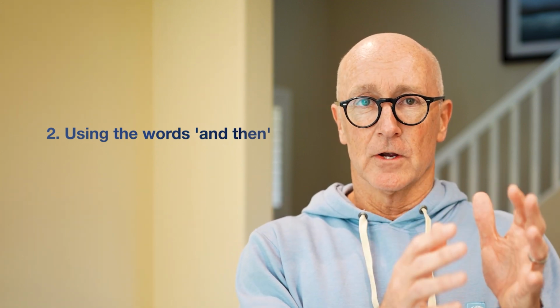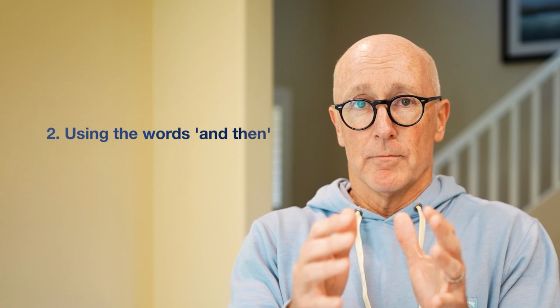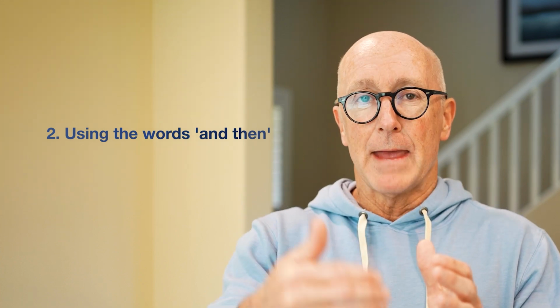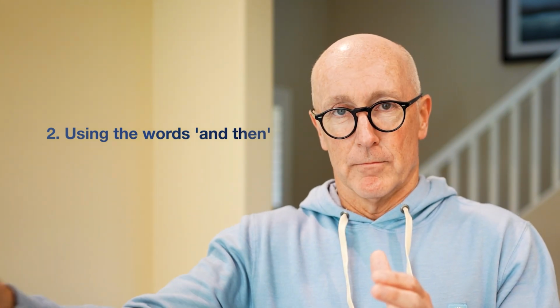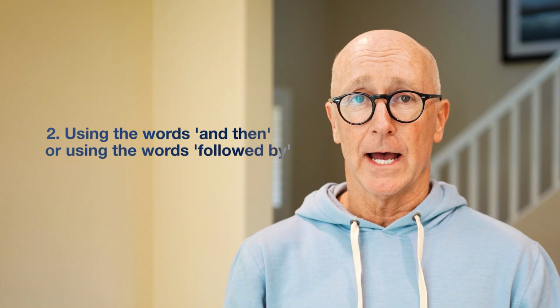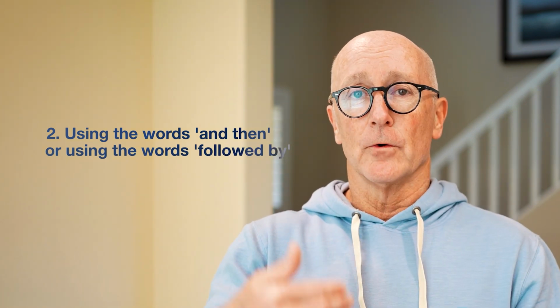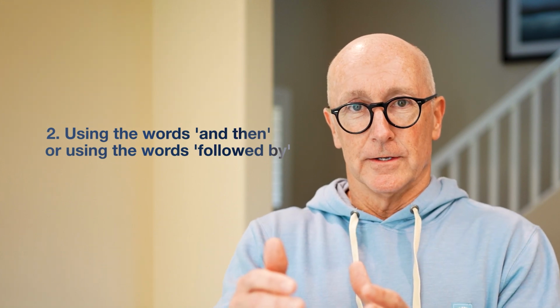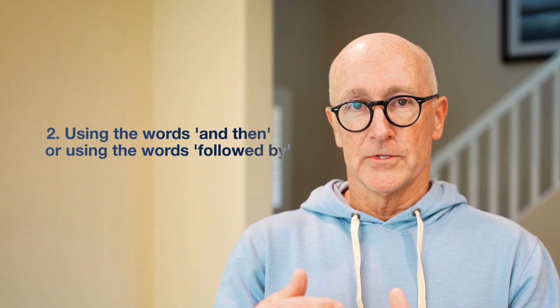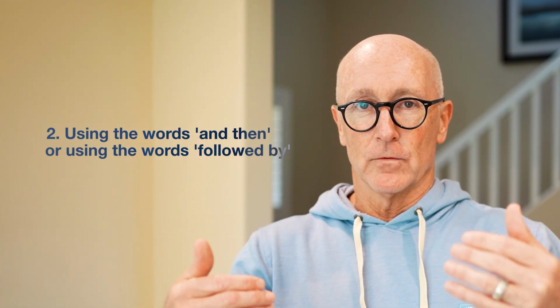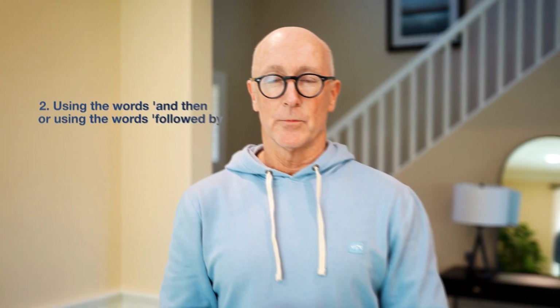A second way is by using the words "and then." So you did cervical mechanical traction of, and the details, and then manual therapy of, and the details. How about using the words "followed by"? You did manual therapy of, and the details, followed by cervical traction of, and the details. So by using those words "and then" or "followed by," you can show separate and distinct.